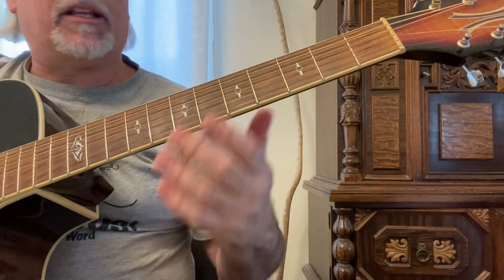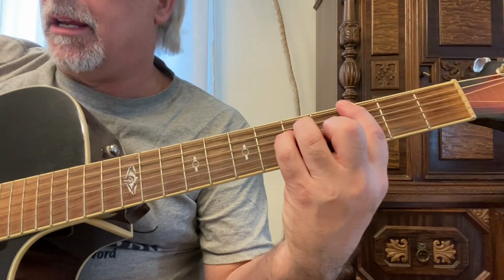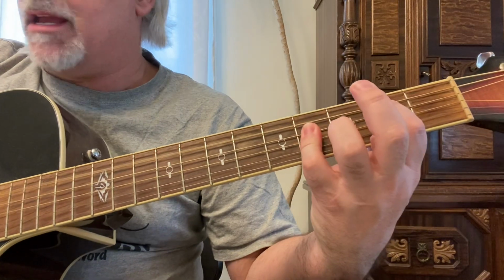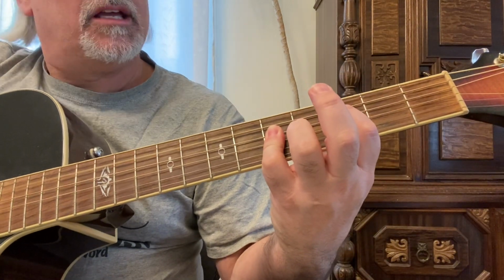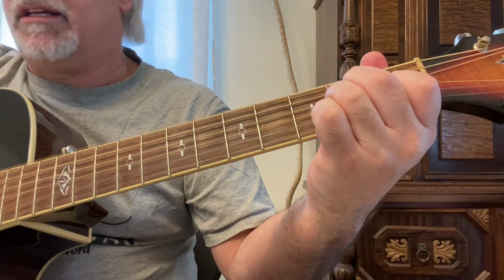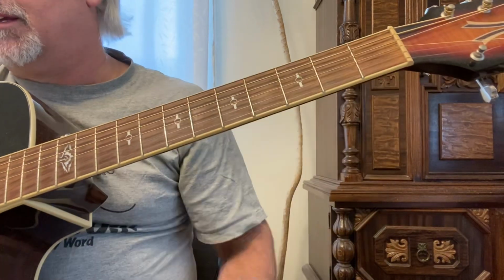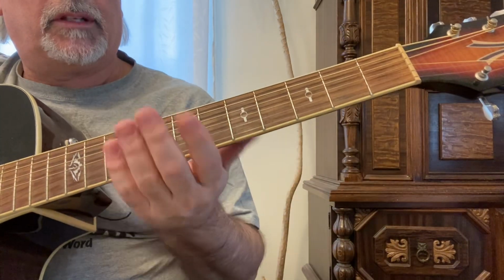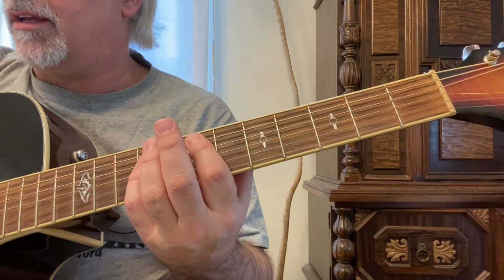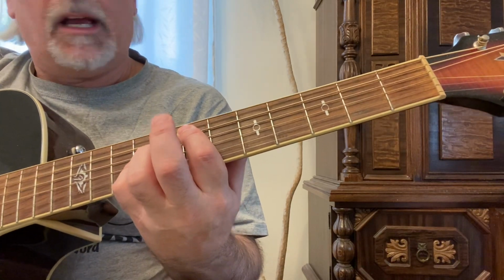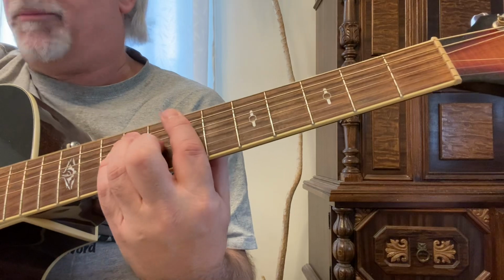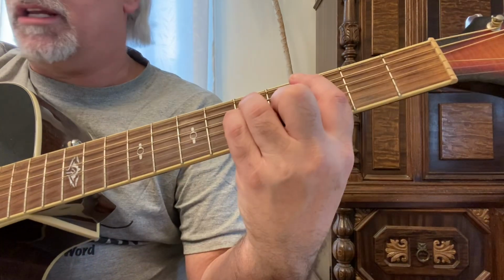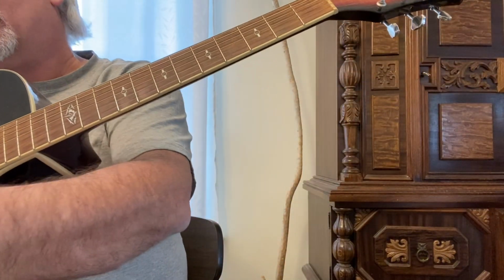Kind of leaves you hanging. So in this particular way that I'm playing it, G with a B, C, E. What if we went backwards? Give you a bonus of 6-1. So you play E, C, B, G.